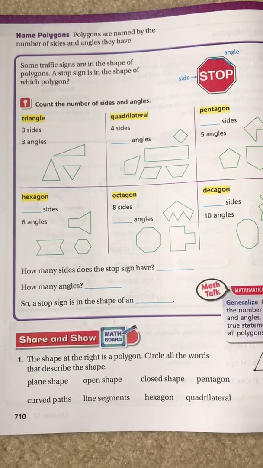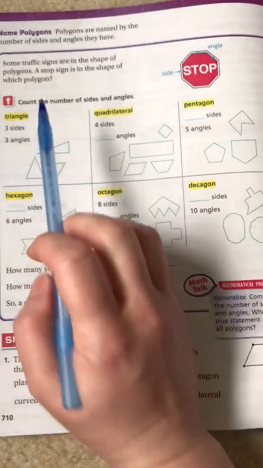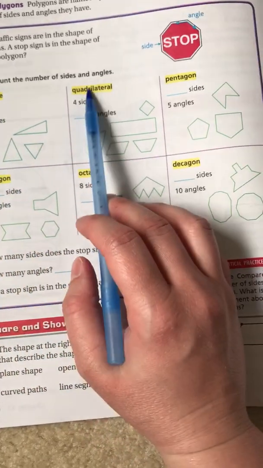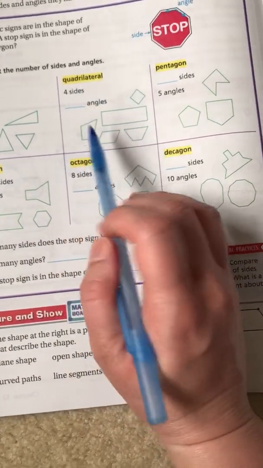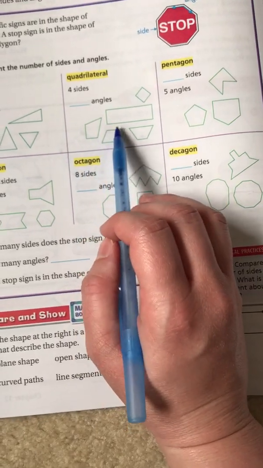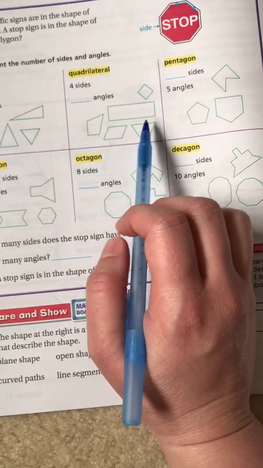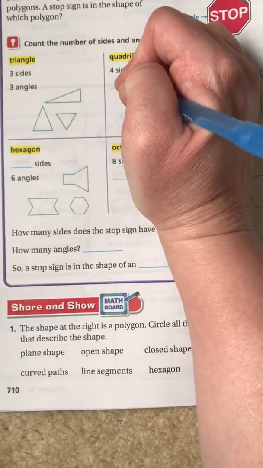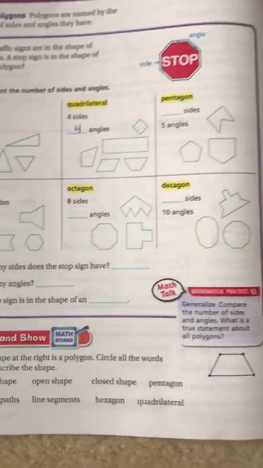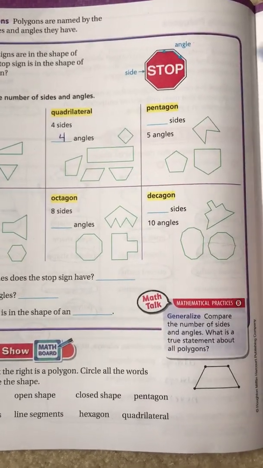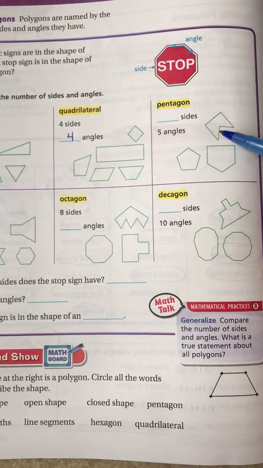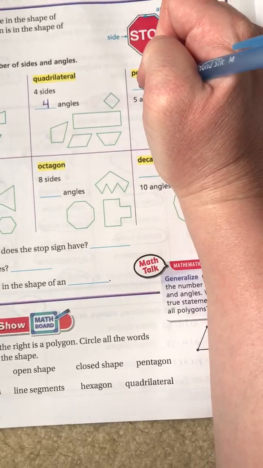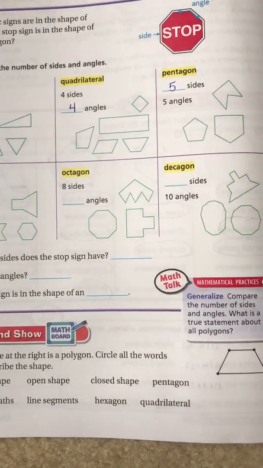So, if you look at our triangle here, triangles have 3 sides and 3 angles. Quadrilaterals have 4 sides. You can see these all have 4 sides. 1, 2, 3, 4. So we said if it has 4 sides, it also has to have 4 angles. Okay, a pentagon has 1, 2, 3, 4, 5. So 5 sides. And if it has 5 sides, it has to have 5 angles.